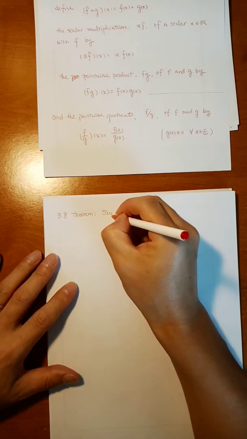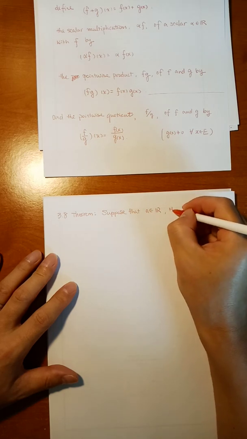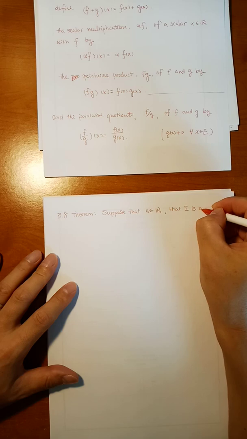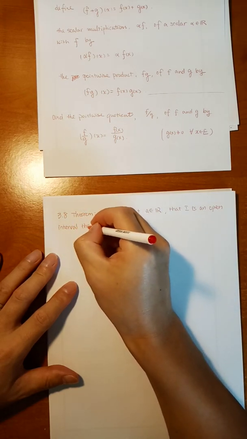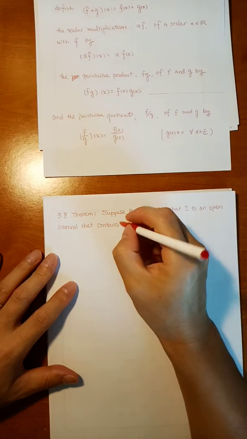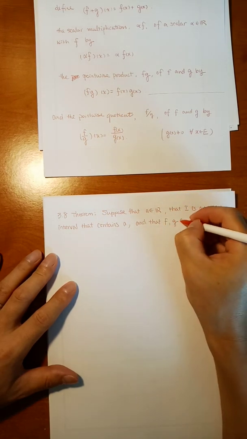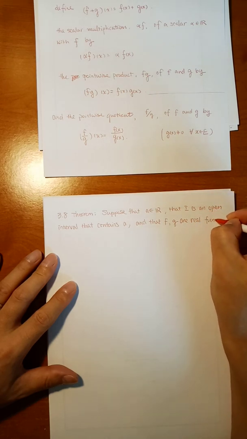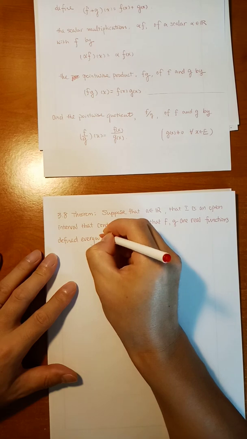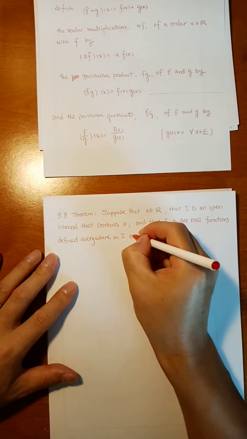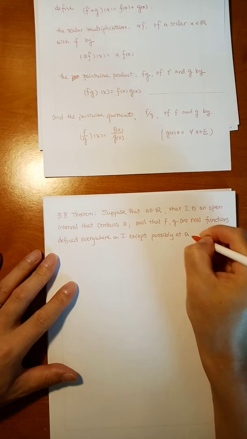So suppose that A is in R, that I is an open interval that contains a neighborhood, and that f and g are real functions defined everywhere on I except possibly at A.